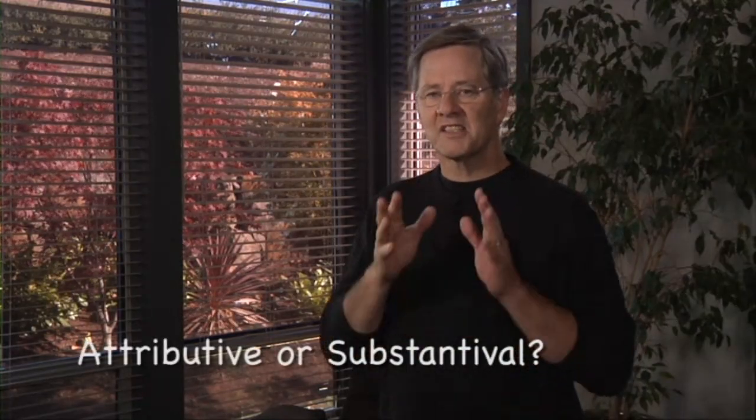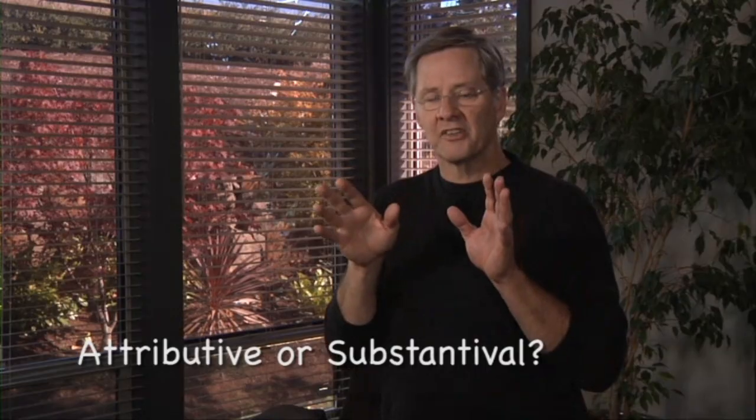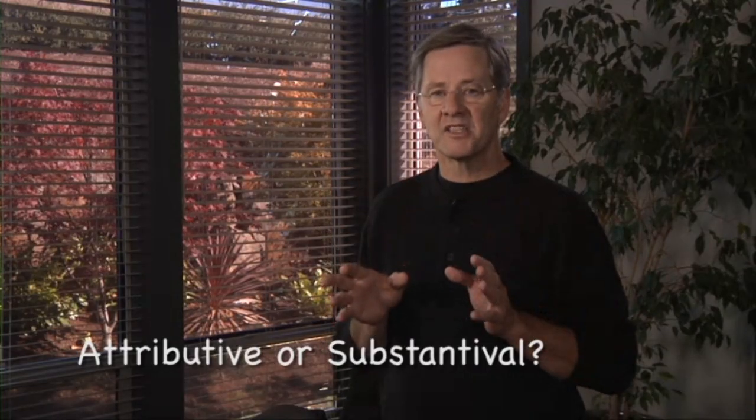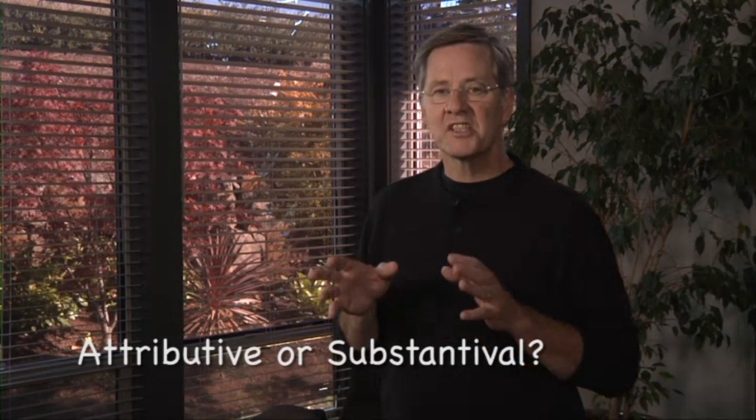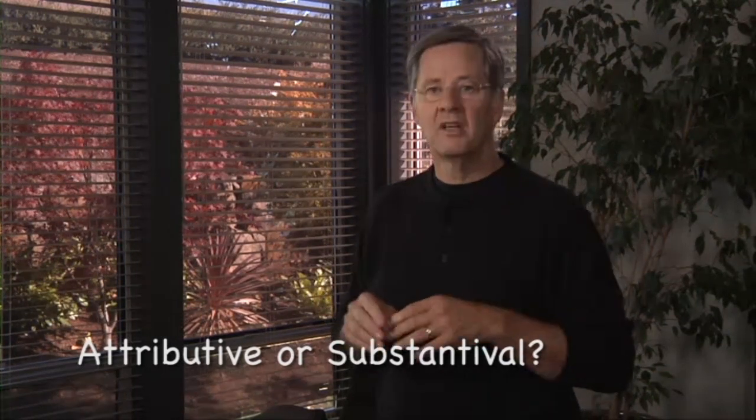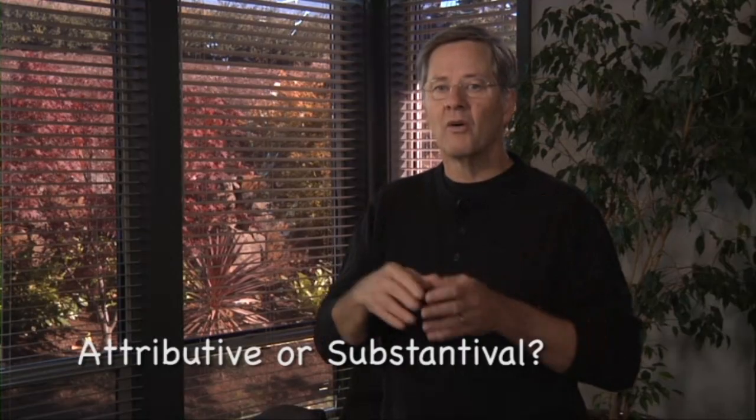Well, let's go to a slightly different scenario then. Let's say you decide that it's adjectival. Well, you have another decision to make, don't you? Because is this adjectival participle attributive or is it substantival? All right.